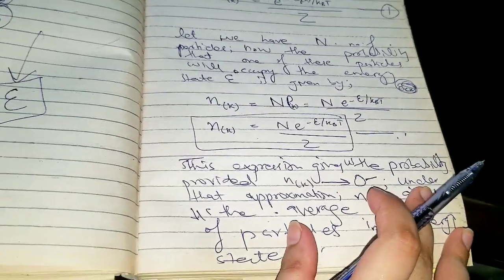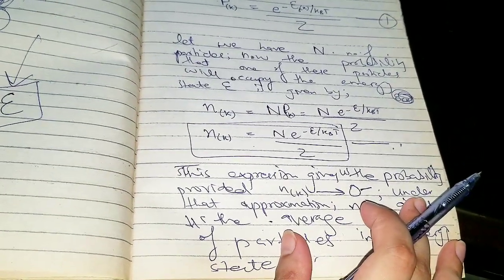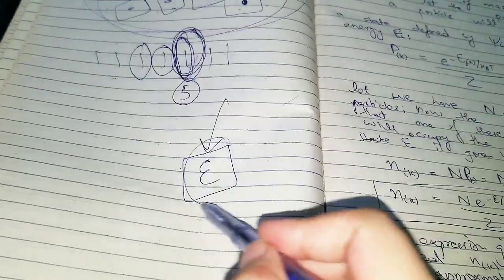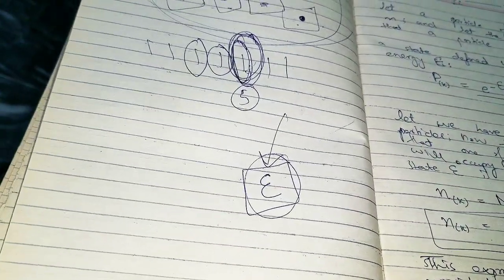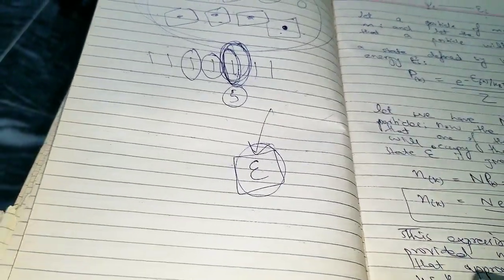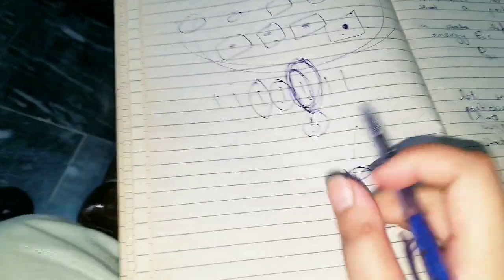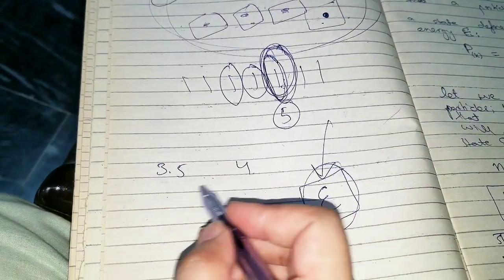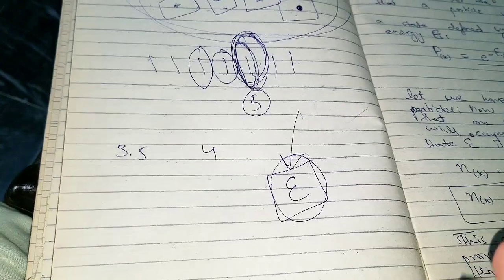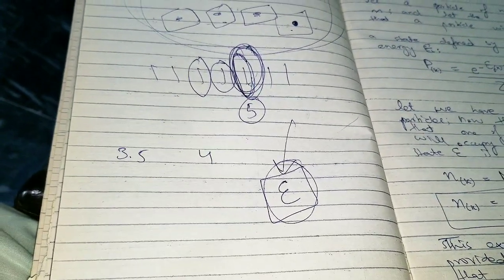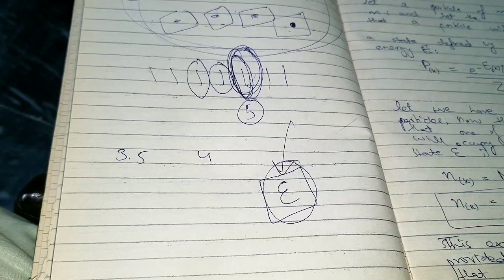Now we want to find out how many particles. We were talking here about the absolute value of E. Now we want to introduce some differentials. We want to introduce some range. For example, we have a range of energy like 3.5 to 4, and we want to find out how many particles on average. We are typically talking about averages because more or less there is a difference in energy of each particle.